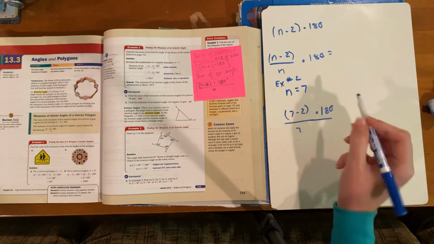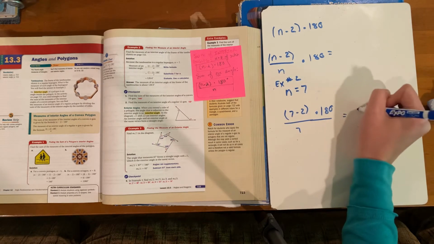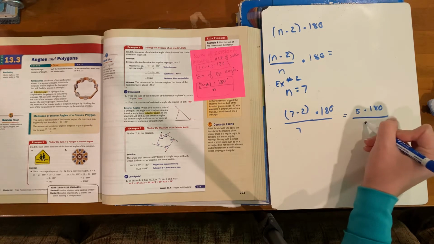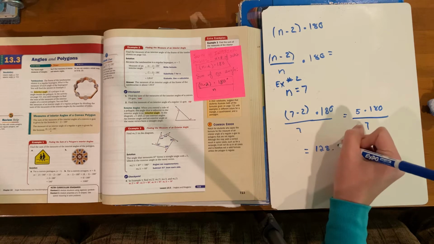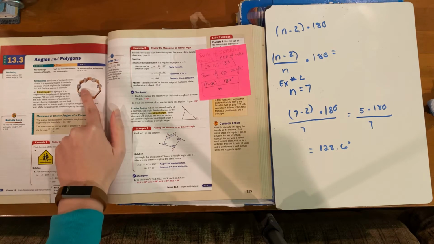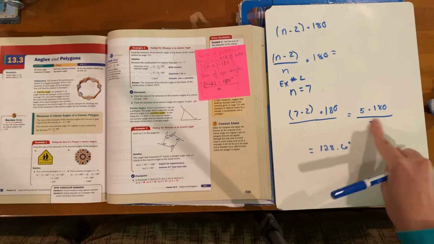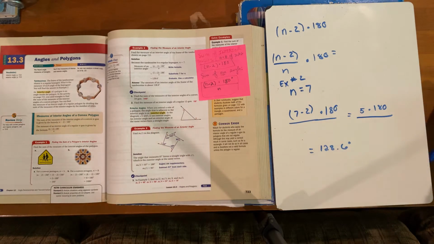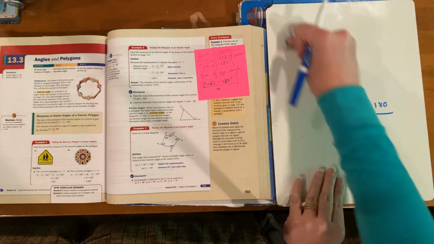Times 180. So we have 7 minus 2, which is going to be 5. So 5 times 180 divided by 7. And when you do the math, you'll get 128.6 degrees. So the internal measurement of each individual angle of this tambourine is 128.6 degrees. If we hadn't divided by 7, we would have had the sum of every degree, but because we wanted to know what one angle is, we divided it by 7. That has everything to do with interior angles.